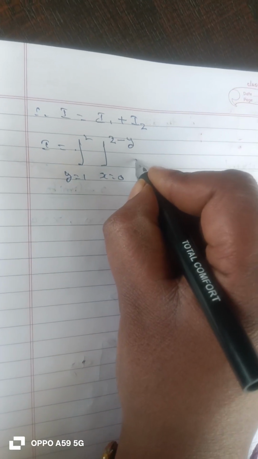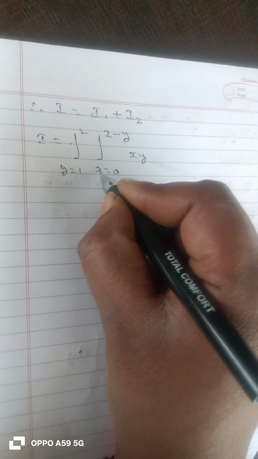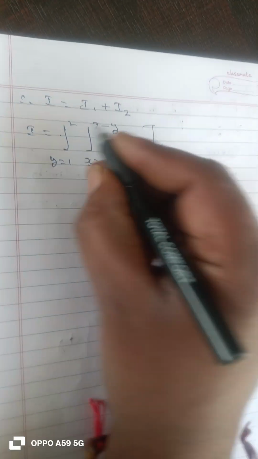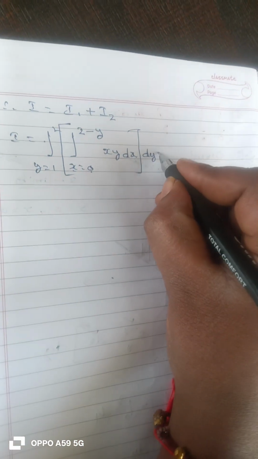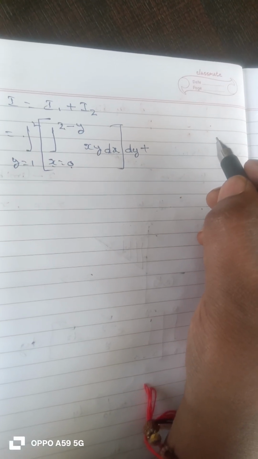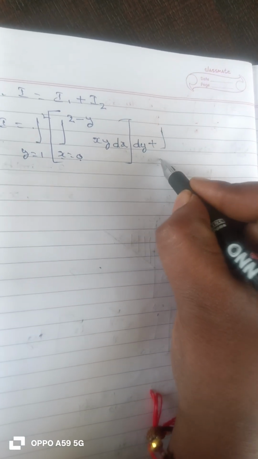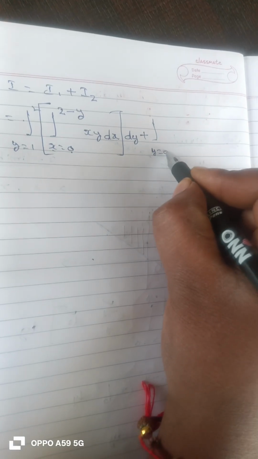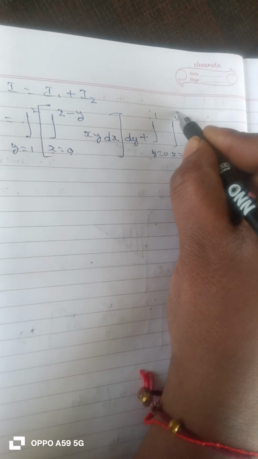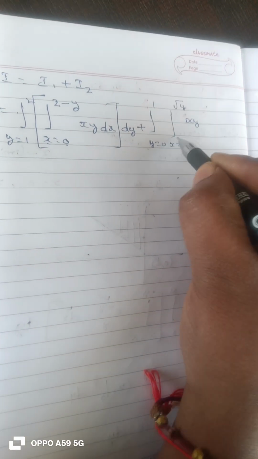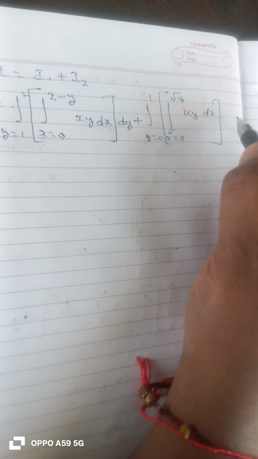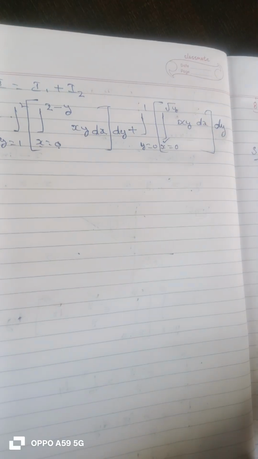The function is xy, dx, dy, plus similarly the second region, where y is equal to 0 to 1, x is equal to 0 to root y. The function is xy, dx, dy.